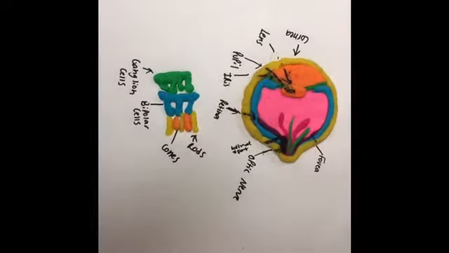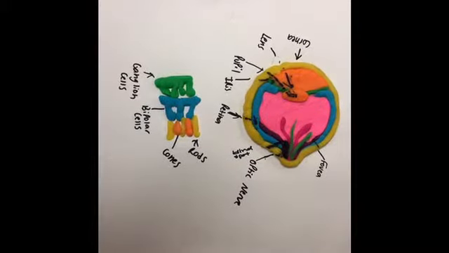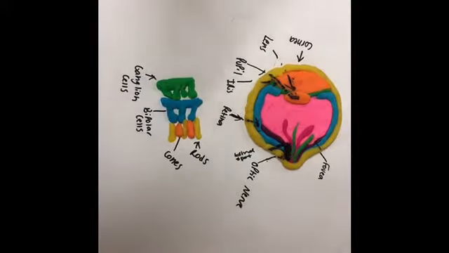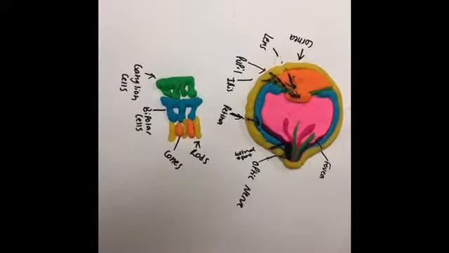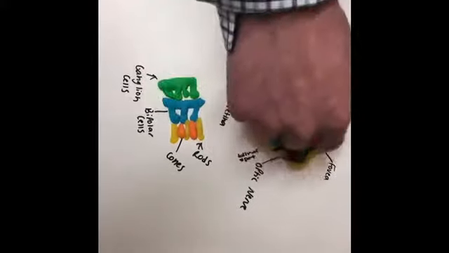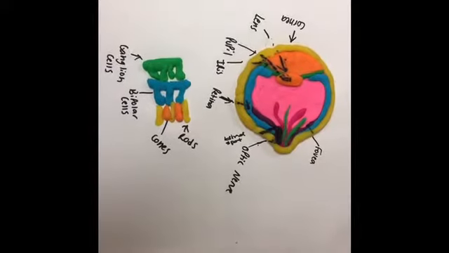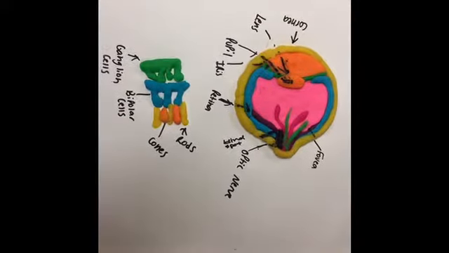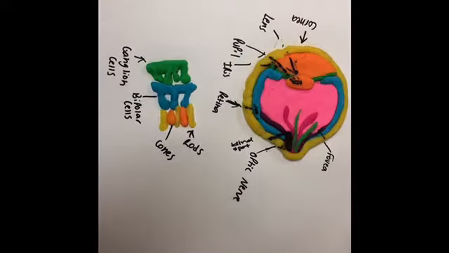It is the inner surface of the eye containing the receptor rods and cones, plus layers of neurons that begin the processing of visual information. And then right here is the fovea. That is the central focal point in the retina, and that is around the eye's cone clusters.